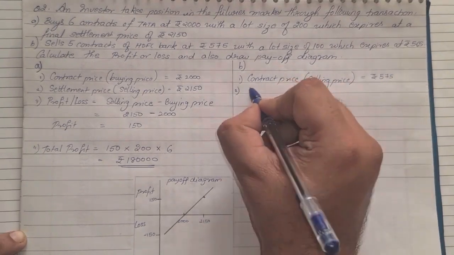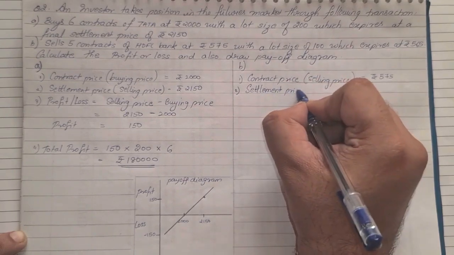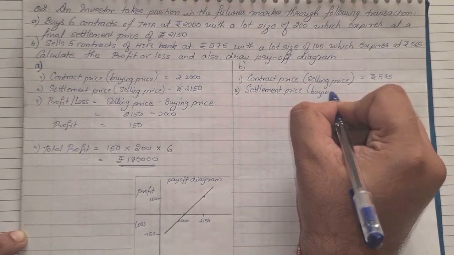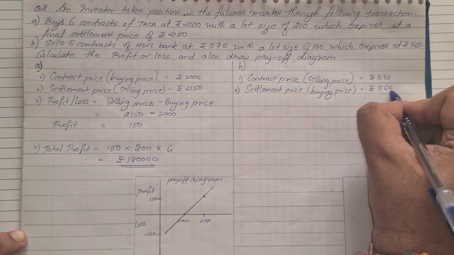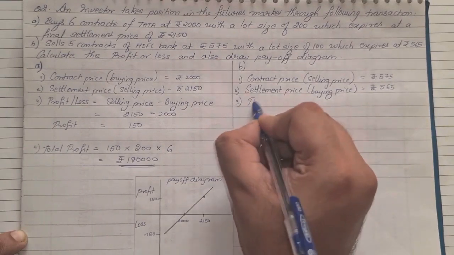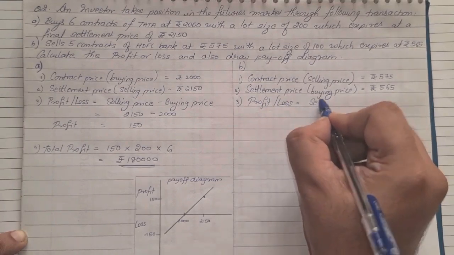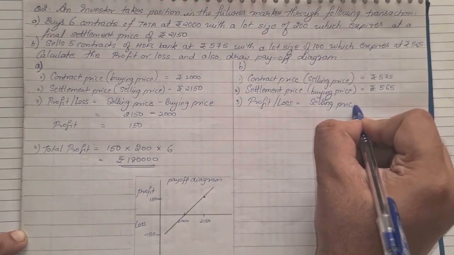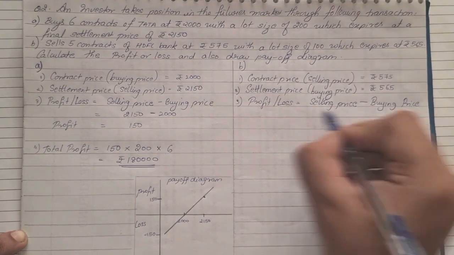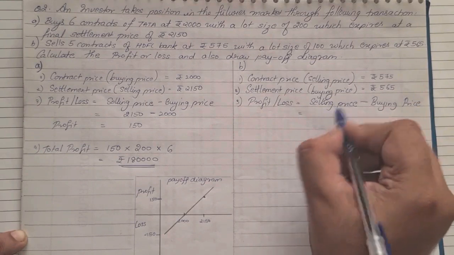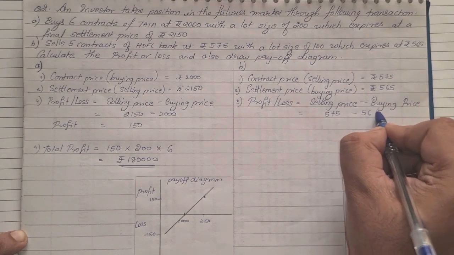So my selling price was rupees 575. If I'm selling first, then on my settlement date I'll have to buy. So my settlement price will be based on the buying price, which is rupees 565. So third, I'll have to check whether I've earned a profit or loss. So profit or loss is equal to selling price minus buying price. So my selling price in this case was 575 and my buying price will be 565.